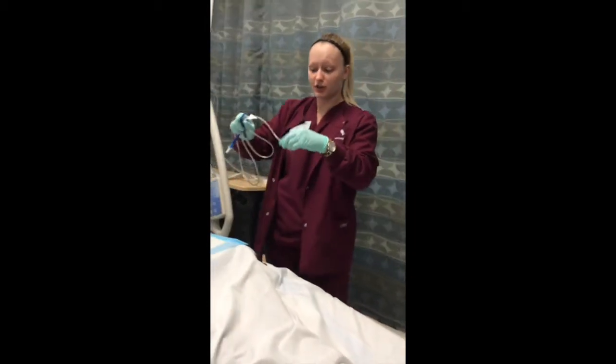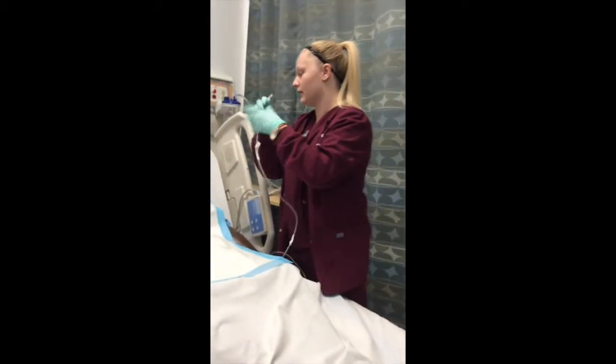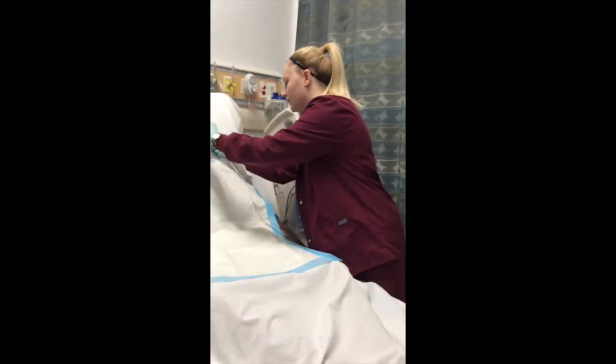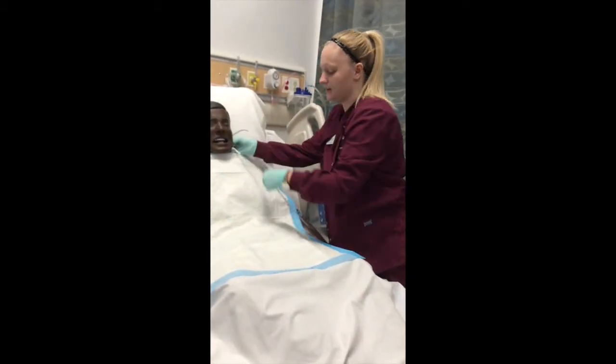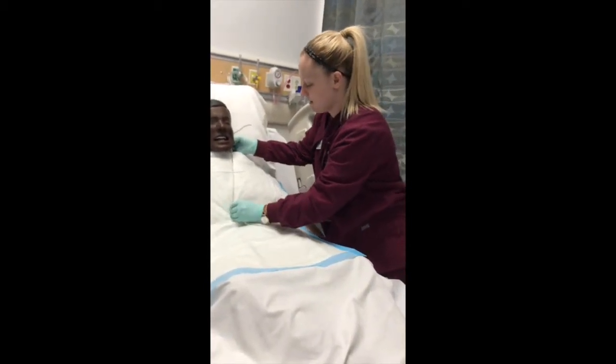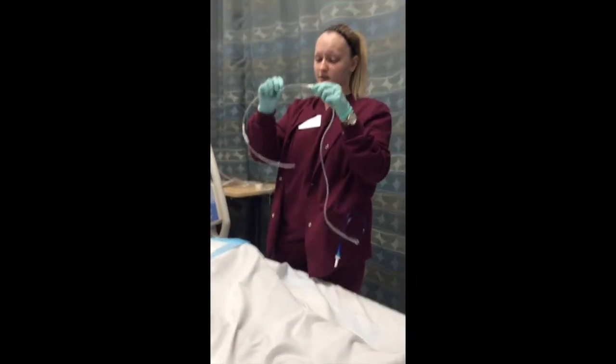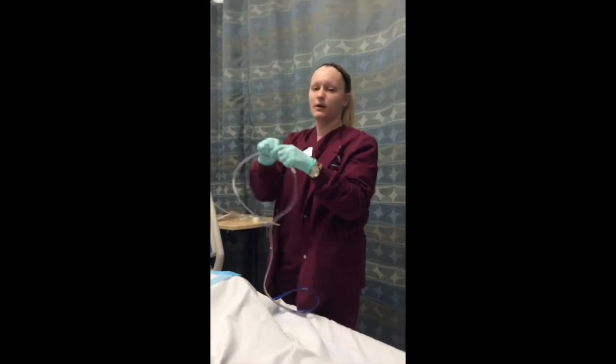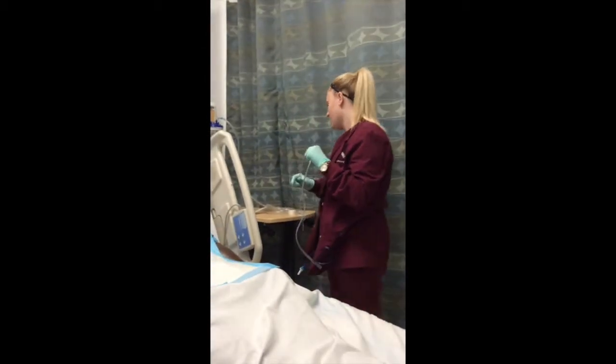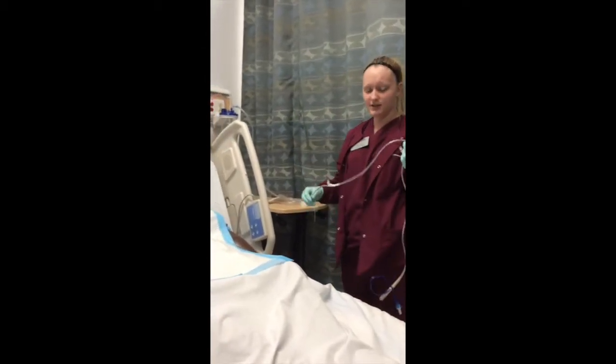So I'm going to first measure. I'm going to measure from their nose to their ear to their xiphoid process, so NEX. Okay, so I have about 52 centimeters. So I'm going to go ahead and tape that. I got my tape here. So I've already taped and marked where I need to insert it.